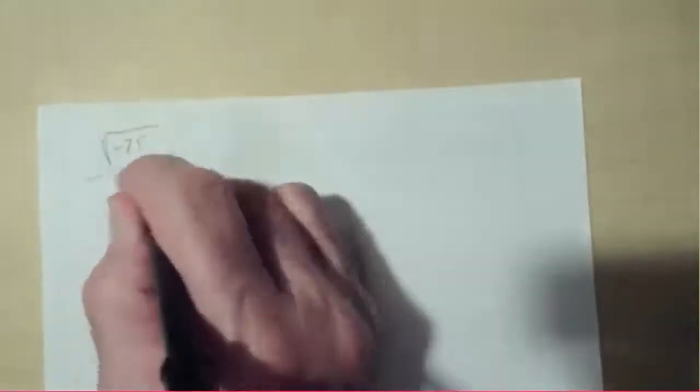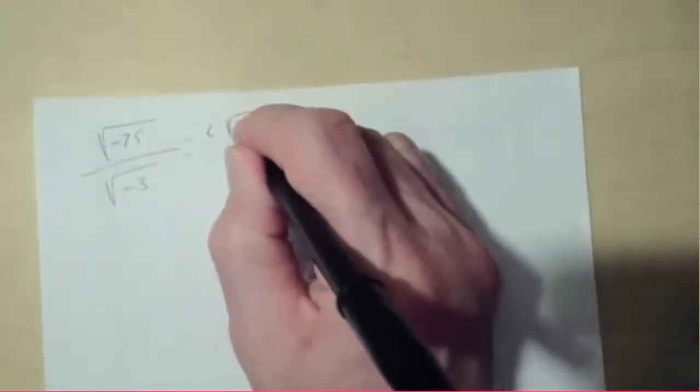Okay, what if we have this? Get this if you're so smart. Square root of -75 divided by the square root of -3. When you get to these problems on the test, especially in the middle of the test when your brain goes numb, just ask yourself, what can I do? Here we can take the i out.